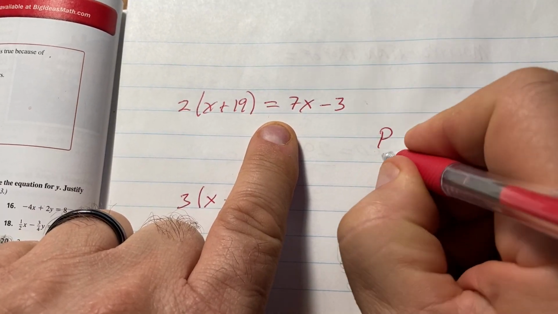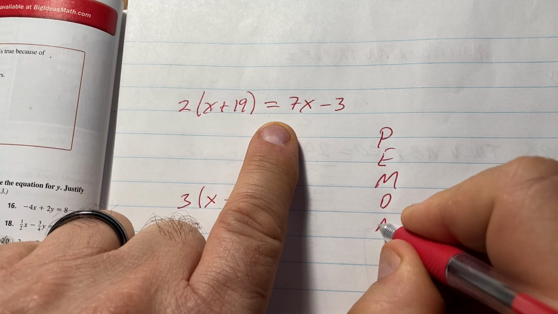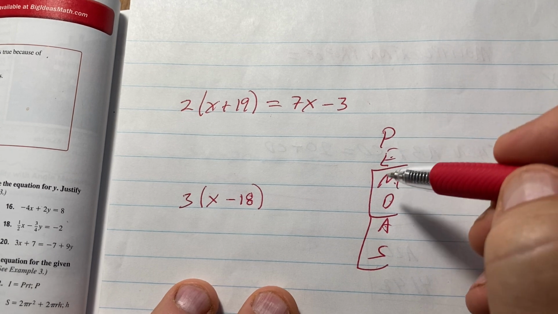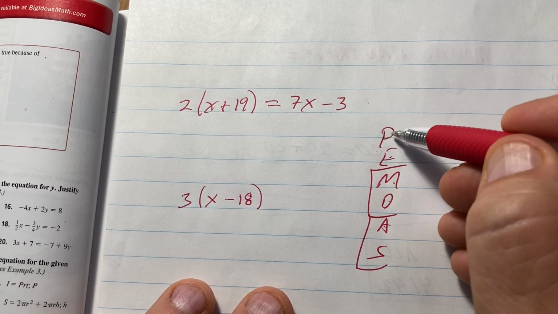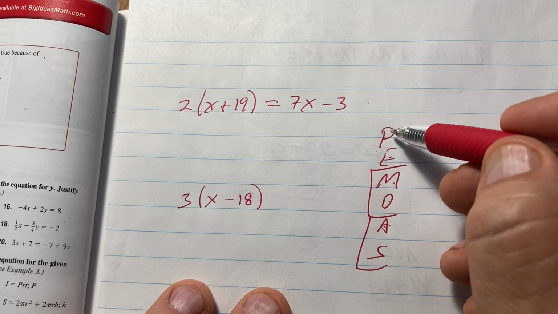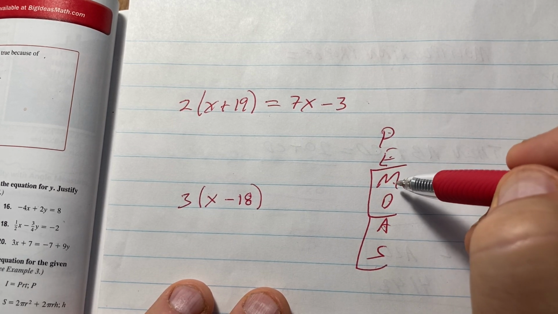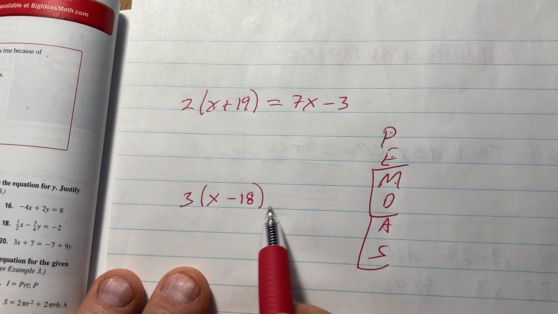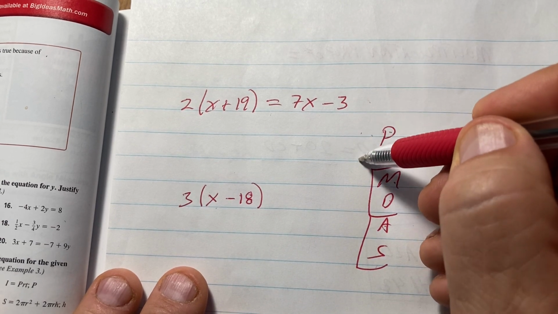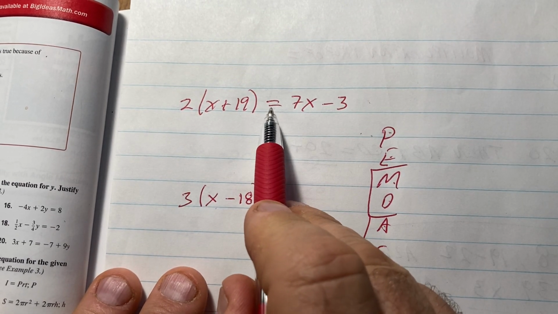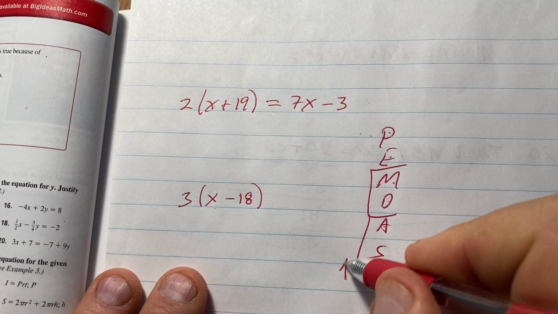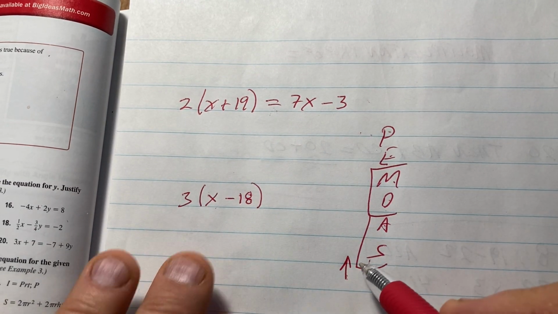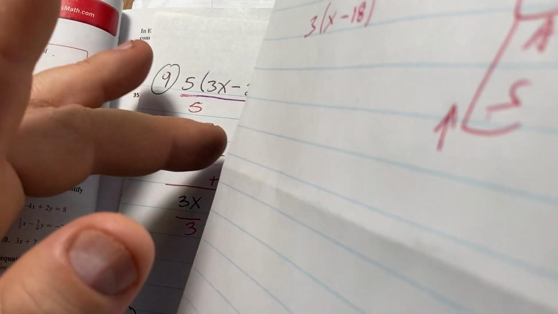Okay, and PEMDAS, please excuse my dear Aunt Sylvia. Now, some of your teachers may have called this G for grouping symbols instead of P for parentheses, PEMDAS: parentheses, exponents, multiplication, division, addition, subtraction. When you're simplifying an expression, when there's no equal sign, you start from here and you go down this way. However, when you have an equal sign, when it's an equation, you start this way and you work up. Okay, keep that in mind.